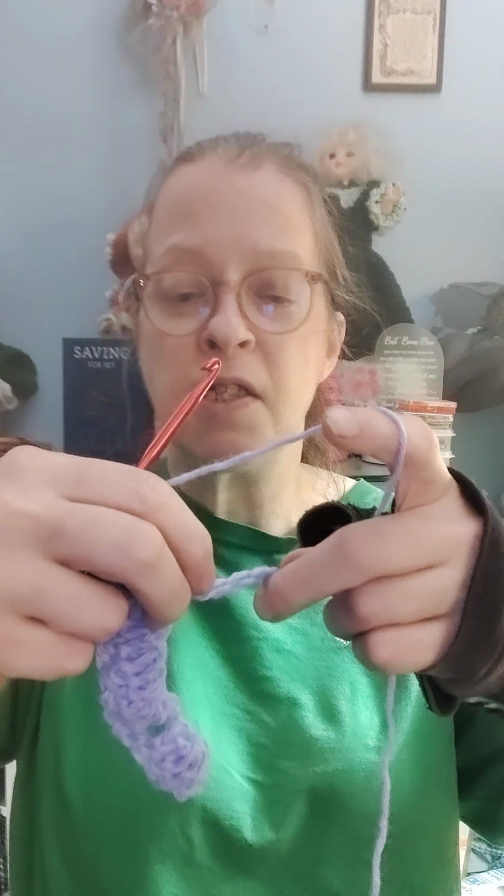So these last 3 chains are going to get those 2 double crochet clusters.